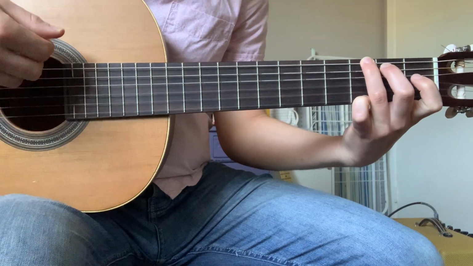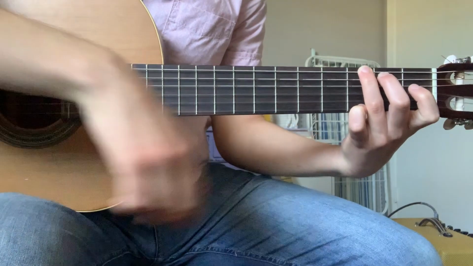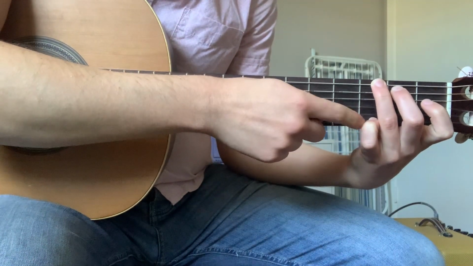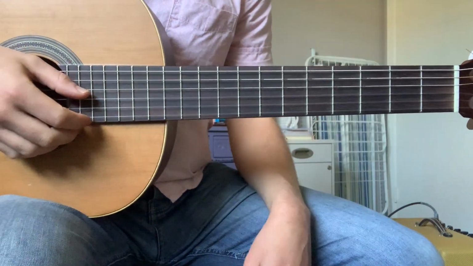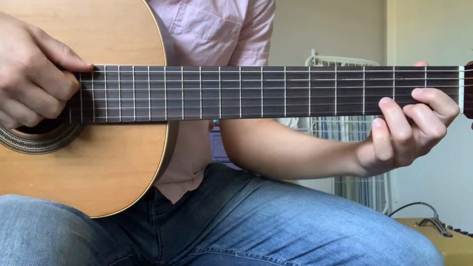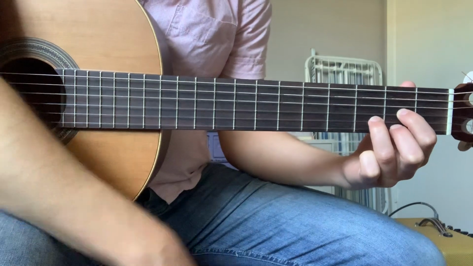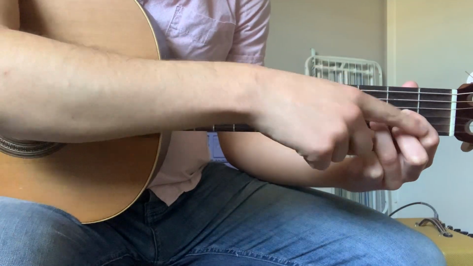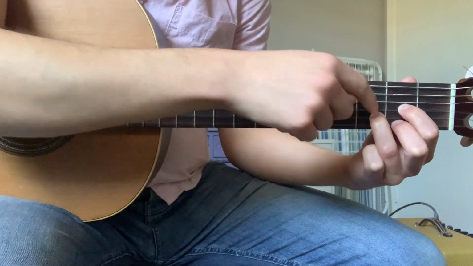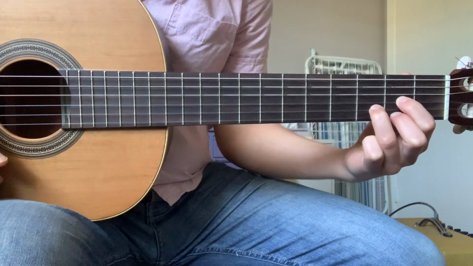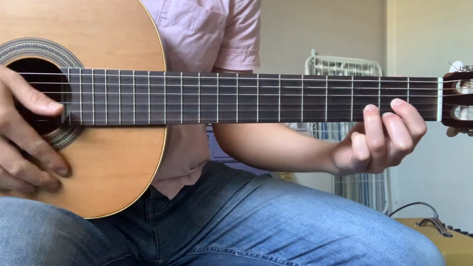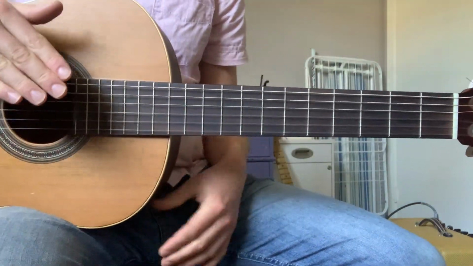G major. This one's a little tricky because we've got to get our pinky finger down on the high E string up there. Then the last chord, number 4, is D major. D major is another distinct shape where your fingers are going to make this triangle between the 2nd and the 3rd frets. D major. Let me play them one after the other without stopping.